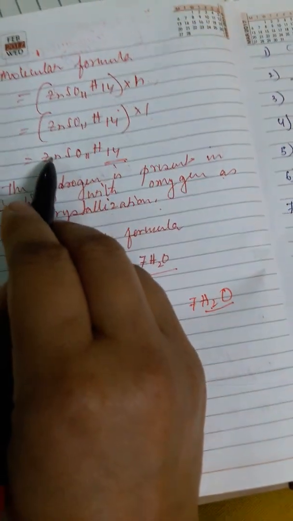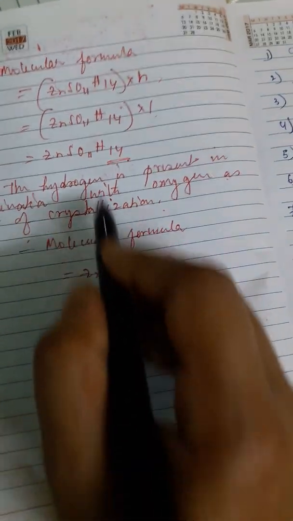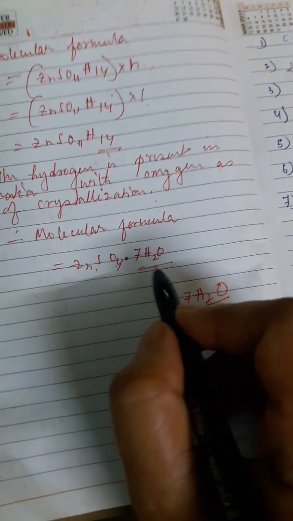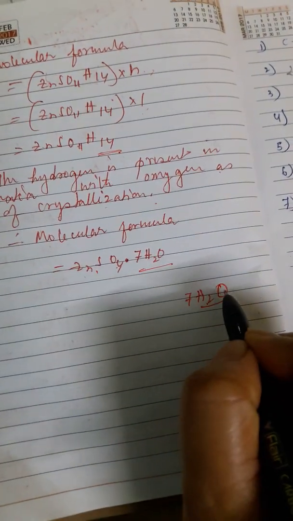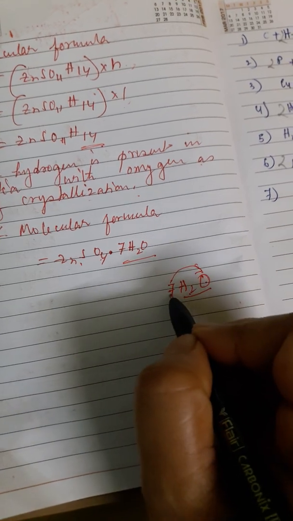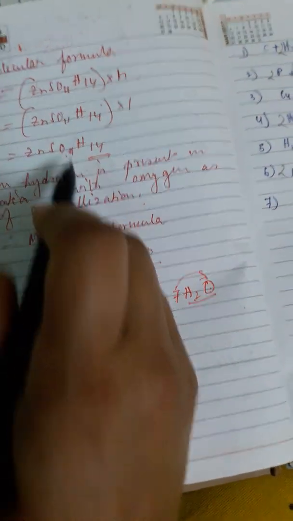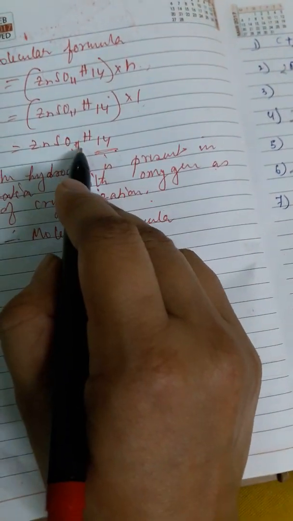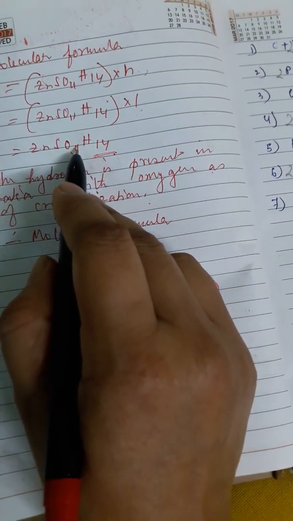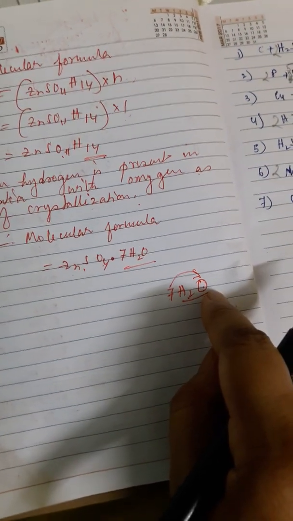Then the remaining Zn, S and O, here 11. Now, to make 7 molecules of water, 7 oxygen atoms are involved here. So out of 11 oxygen atoms, 7 oxygen atoms are involved in water molecules.